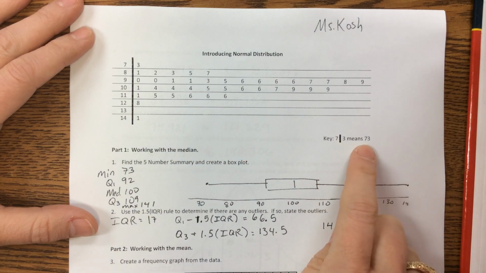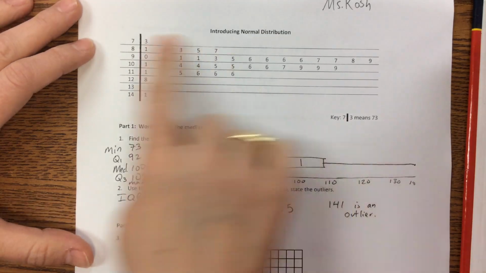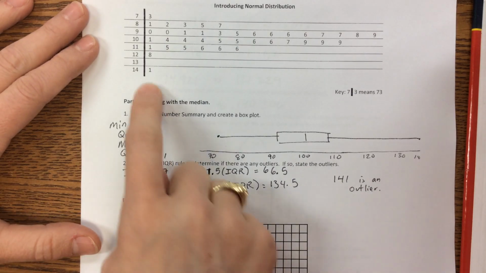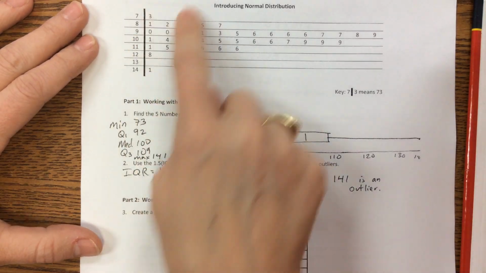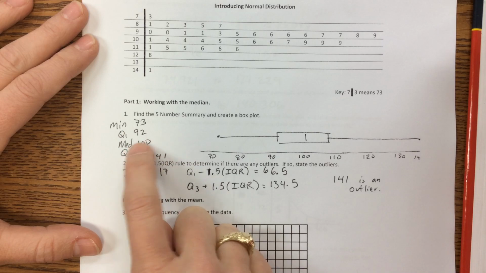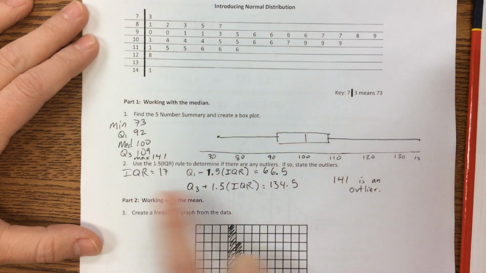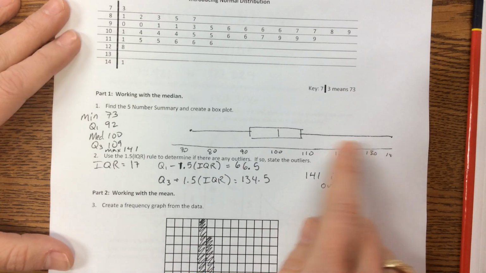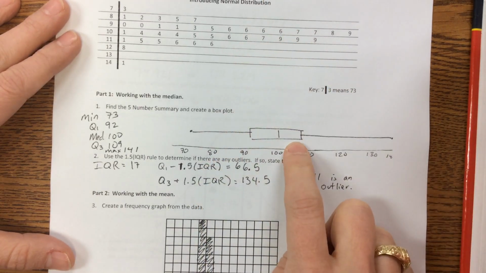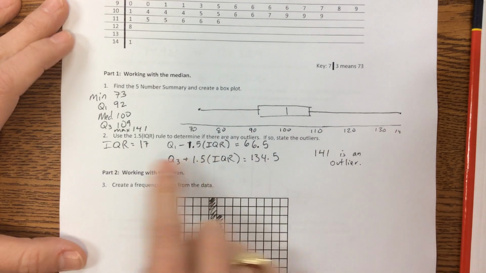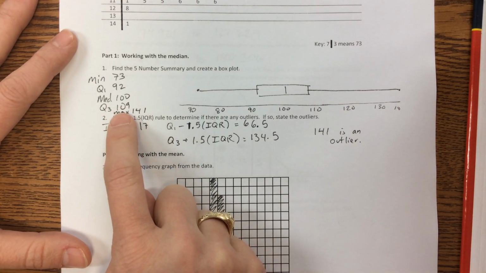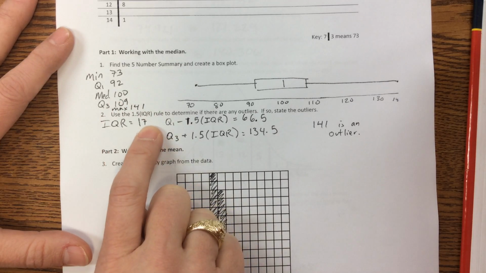So this indicates 73. So we found the minimum, we found the maximum, 141, and then we can figure out the median as being the middle number of all of these. So then I took those and made a stem and a box and whisker. Sorry, this is the stem and leaf, this is the box and whisker. So graphed that, and then the IQR, the interquartile range, is Q3 minus Q1 gives us 17.